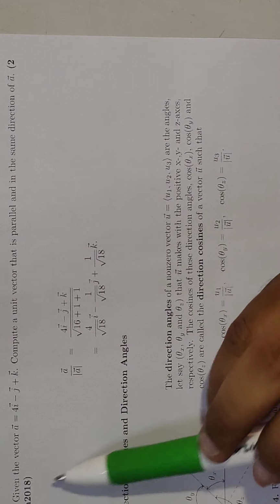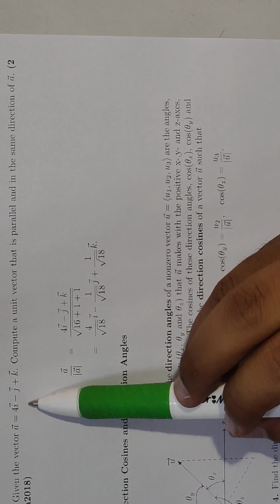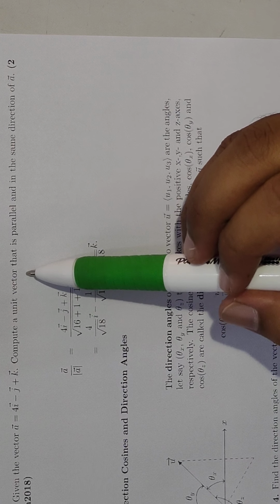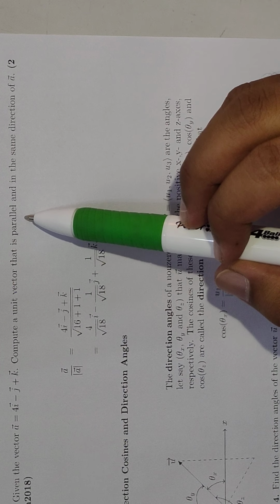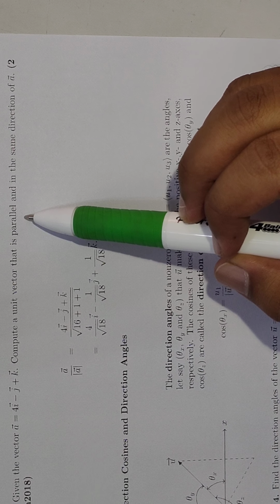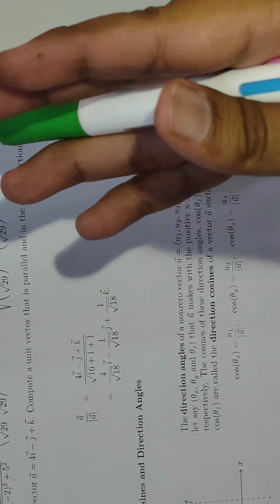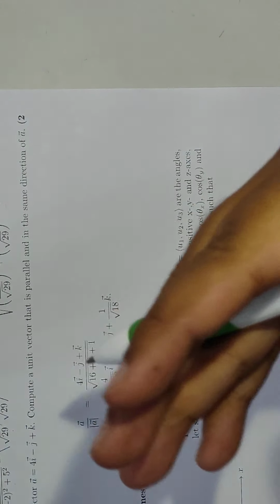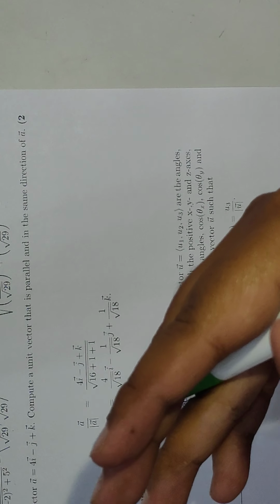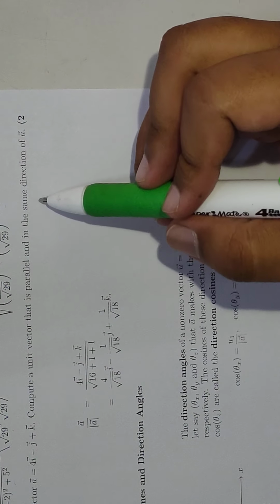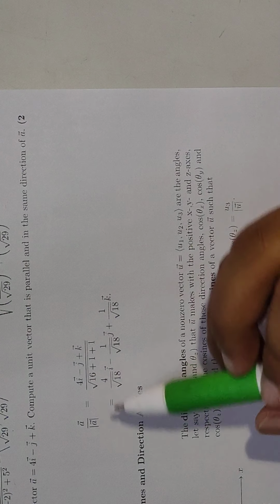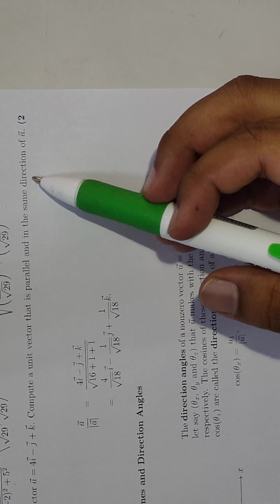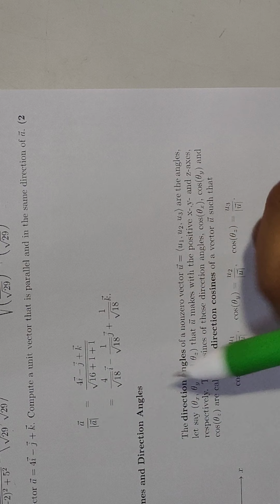Okay, there's one question on unit vectors. Given the vector a = 4i - j + k, this is in standard basis form. Compute a unit vector that is parallel. For sure, in order to find a unit vector, it must be parallel. When it's parallel, it can be in the same direction or in the opposite direction. If the unit vector that we want to find is in the opposite direction, you have to put a negative in front of the unit vector in the direction of A. In this situation, we have the same direction, so we just take the formula directly.